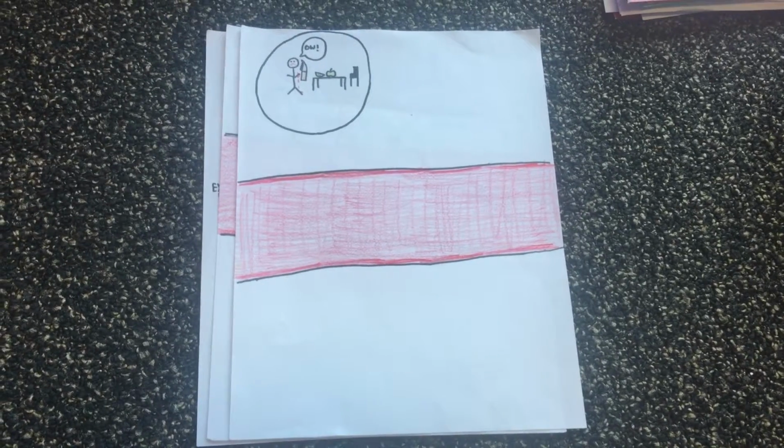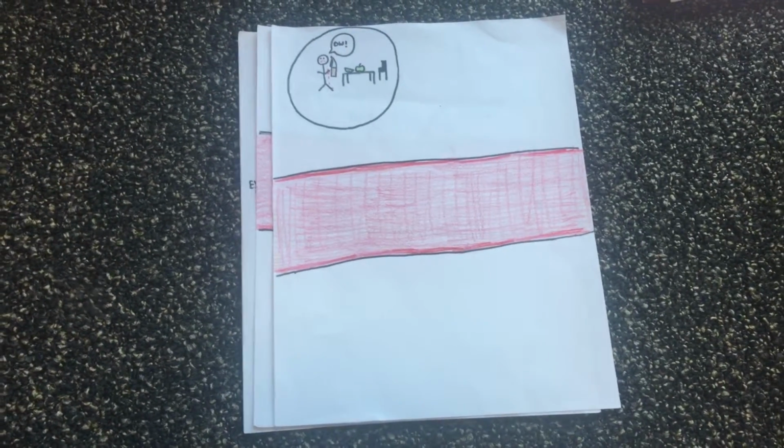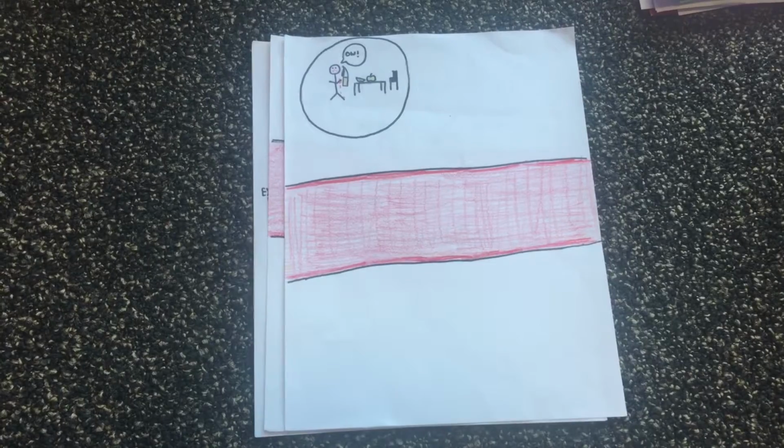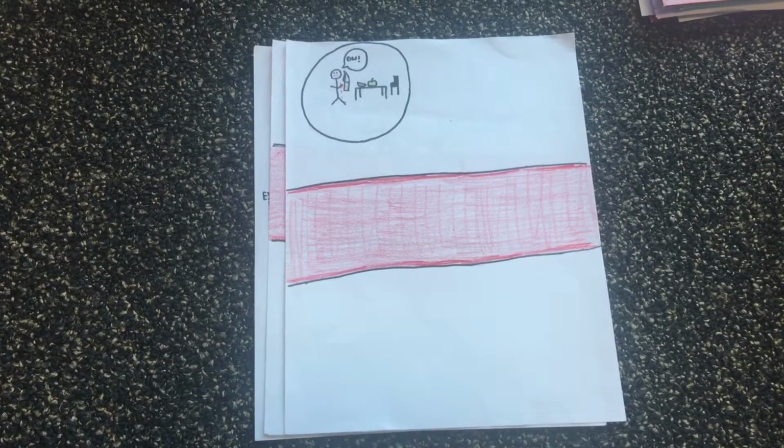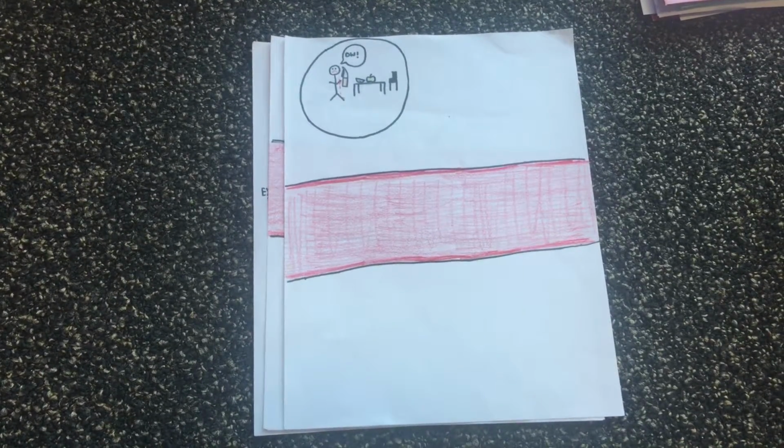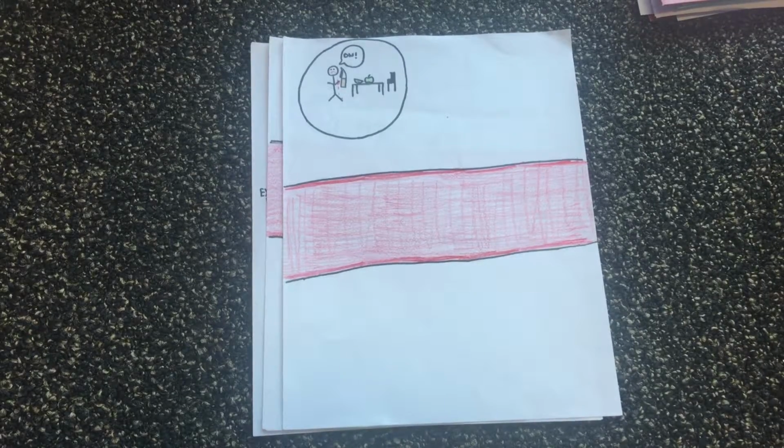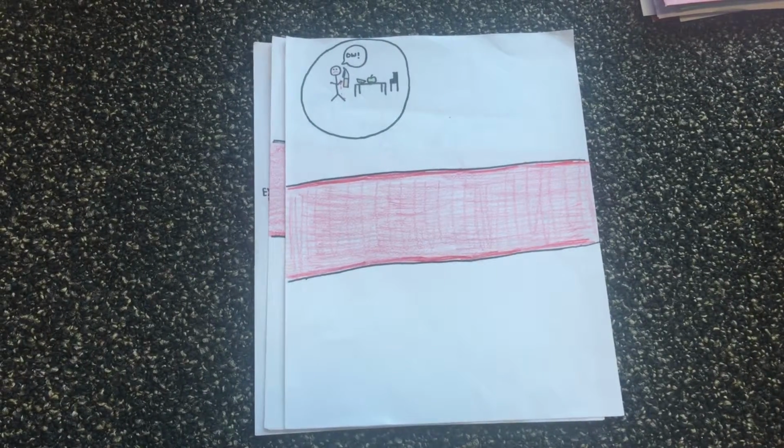Today we'll be covering the process of hemostasis. Hemo means blood and stasis means halting. Therefore, it is used in order to prevent an unsafe amount of blood loss. This process is commonly known as blood clotting or scabbing.